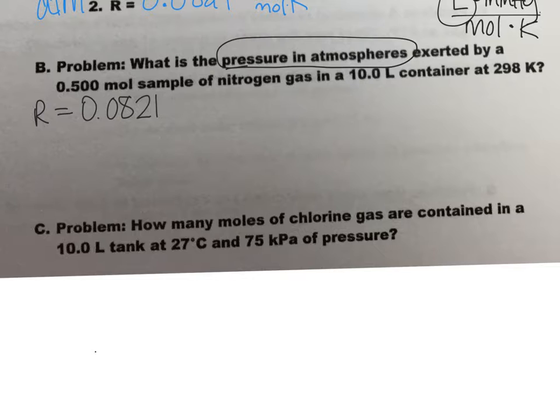Exerted by a 0.5 mole. So what is the mole variable? N. Okay. And I should be putting my little units on these, at least for my list. When you go to show your work, you don't have to put them in there. Okay. And then nitrogen gas.